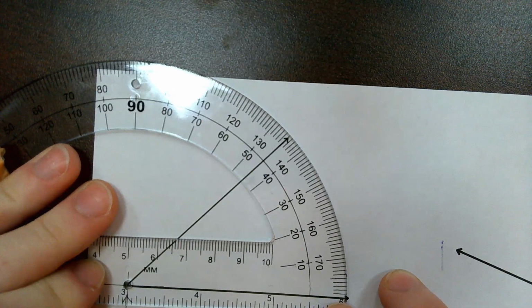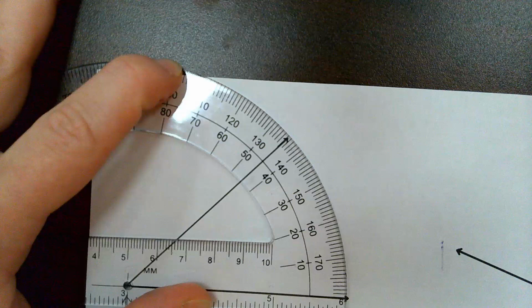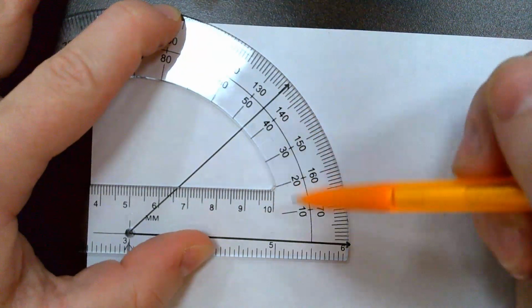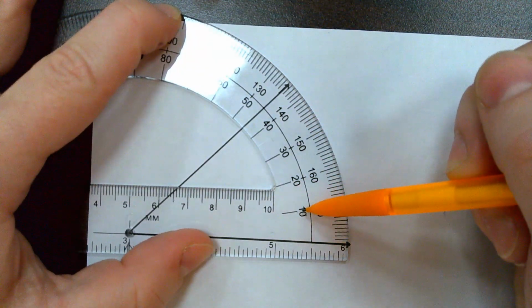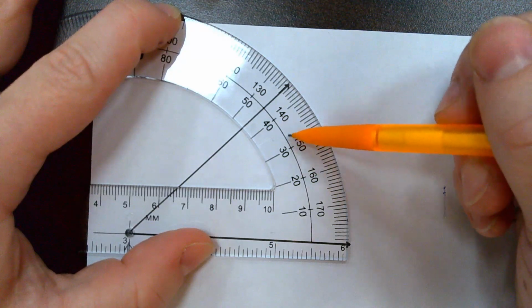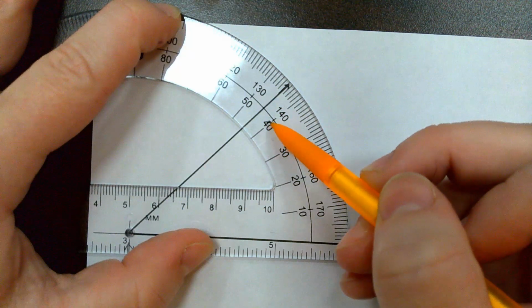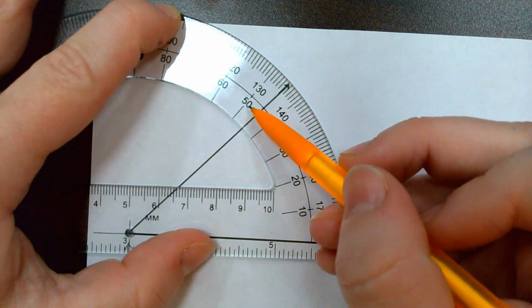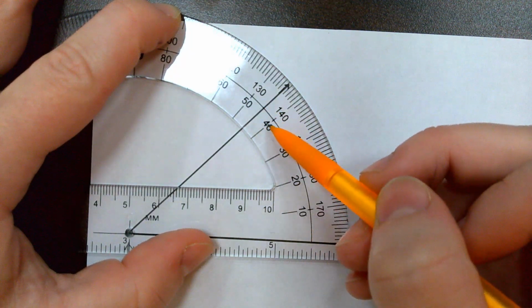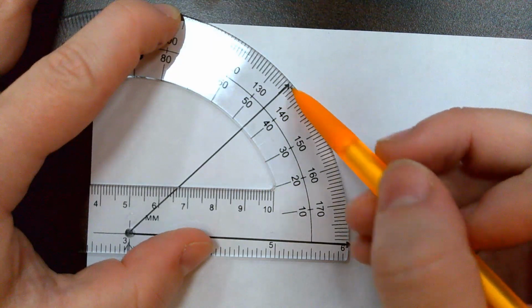So let's look at how we're going to measure this now. And again, we want to be so precise. We don't ever guess. So we're going to look here. We're going past 10, past 20, past 30, past 40. Okay, so we're not quite to 50, are we? Not quite. So what I'm going to need to do is count these tick marks on the edge here.